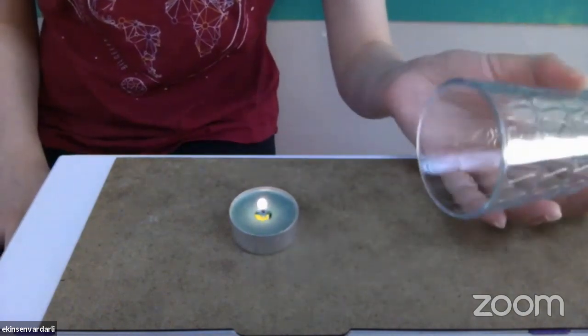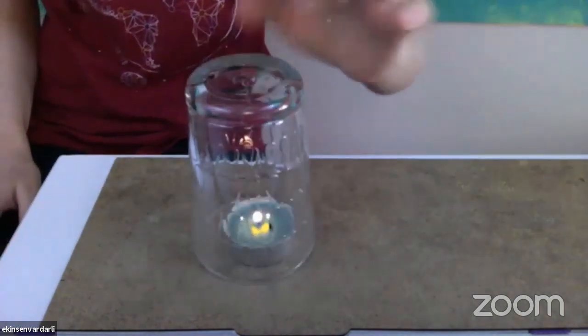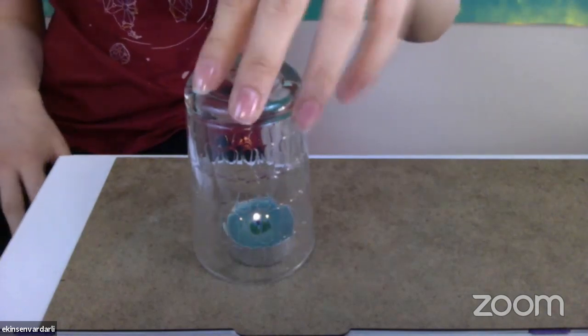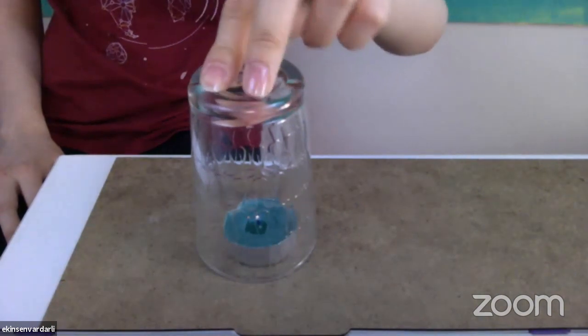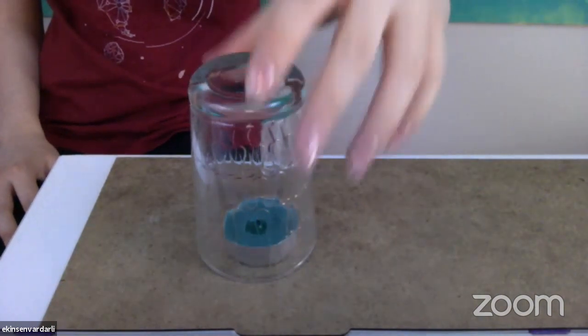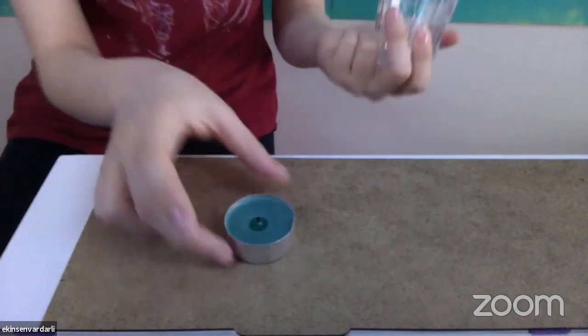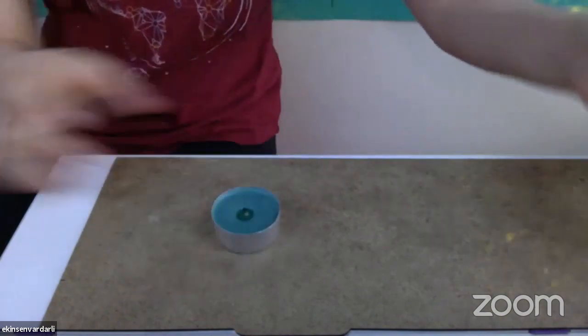So as you can see, now it's all lit, but once I put a glass above it, now it's gone. Wow. How does that work?